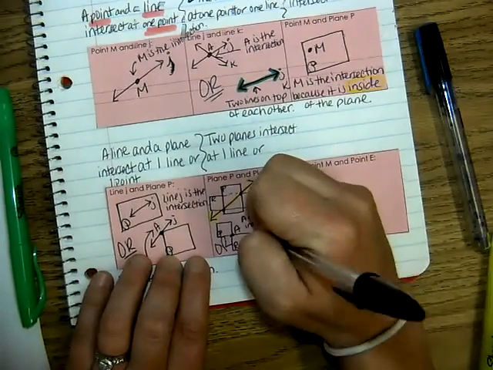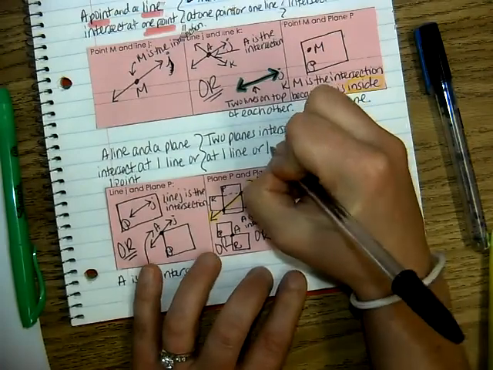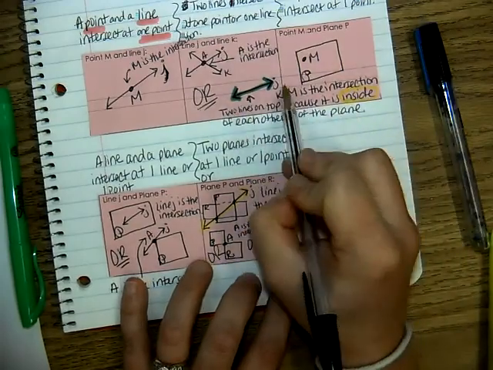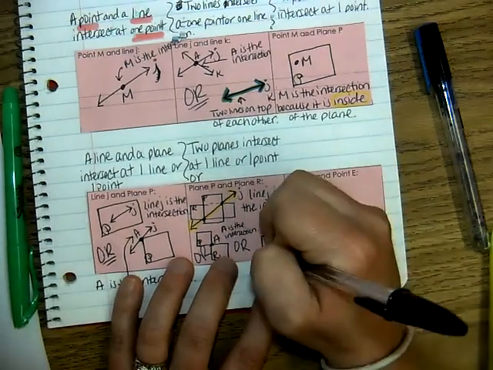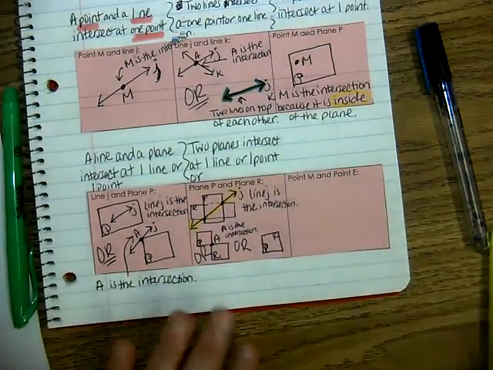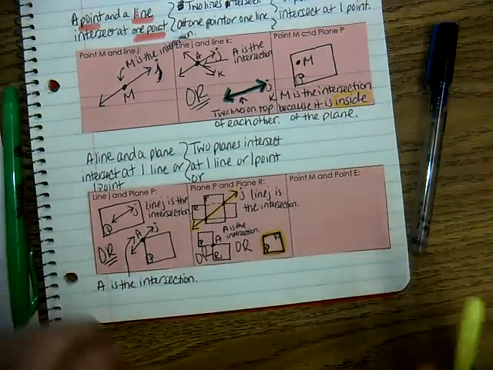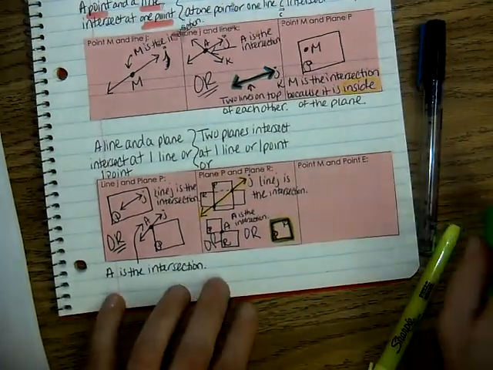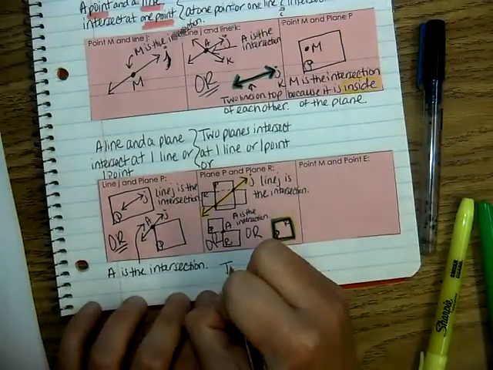Or, so we could say that two planes intersect at one line or one point. Or, just like with lines, we had one line on top of the other line, you could have two planes, one on top of the other, where this could be considered plane P and plane R. Where you would have plane P be right here in yellow, and then you would have plane R be right on top of it. And so therefore they would intersect at every single point. And what this is, if I were to draw a little arrow, is this is two planes on top of each other.